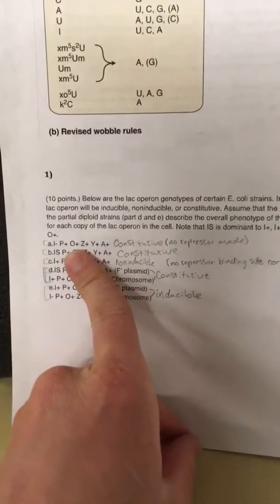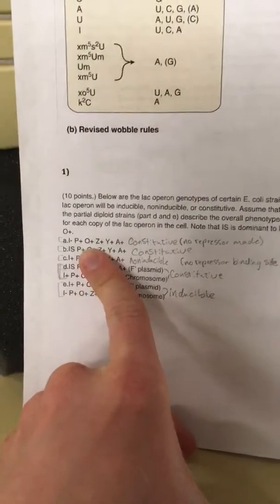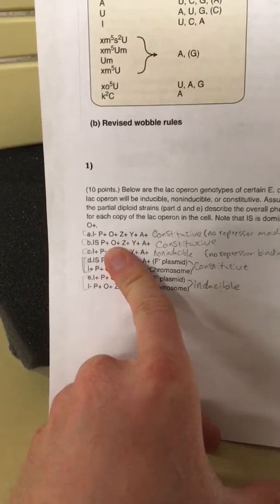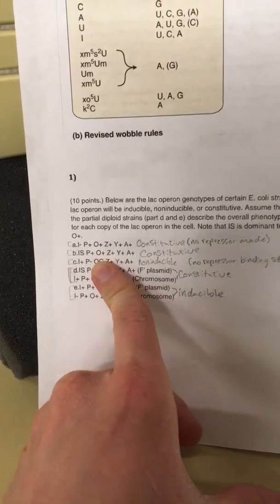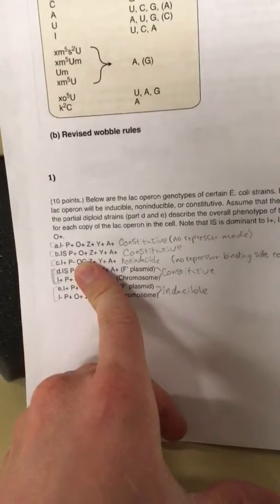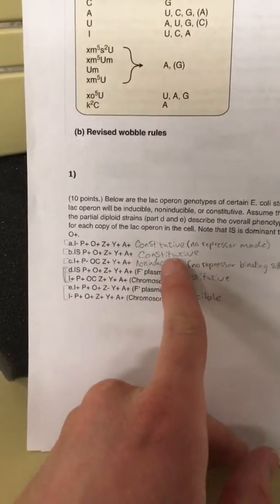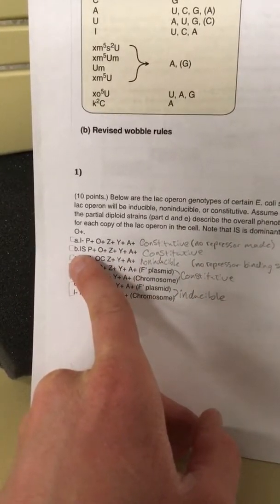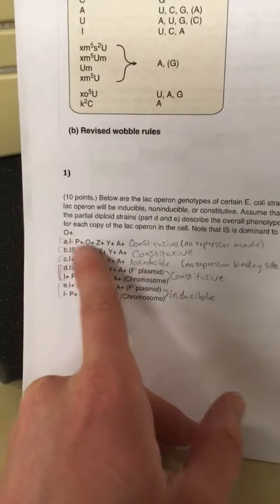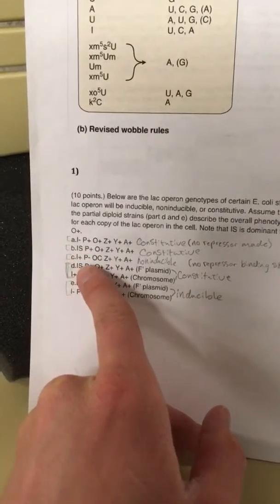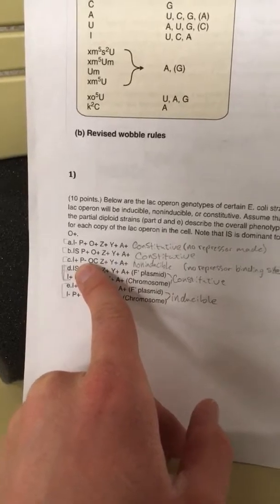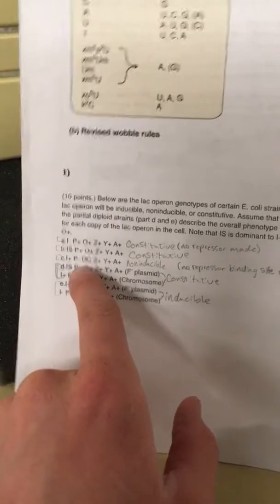For B, though, I can't remember why the lac-LS is undesirable. So I said it's constitutive because it's not normal. But it actually could be inducible. But I can't remember. And I wasn't going to look at my notes because that would be cheating.